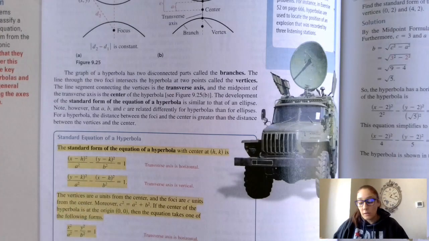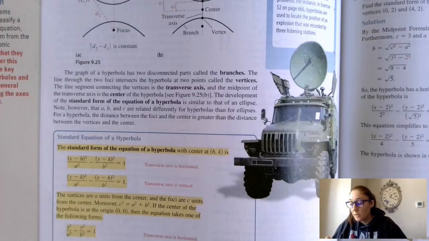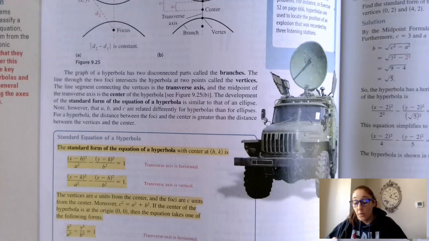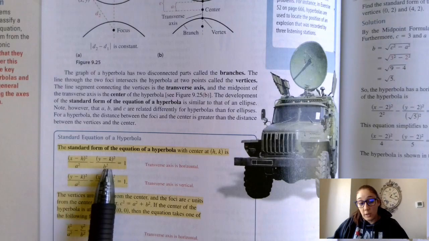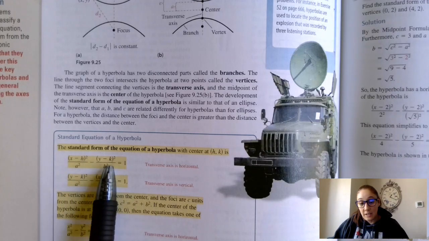One of the other differences is that things are changing differently. In ellipses, we sometimes had a squared in the denominator here and b squared there, or sometimes b squared first and then a squared.